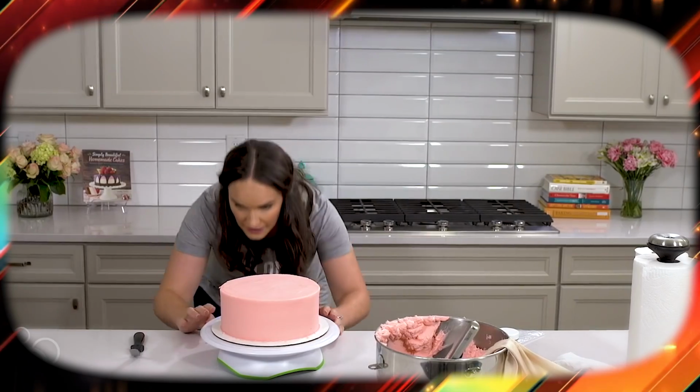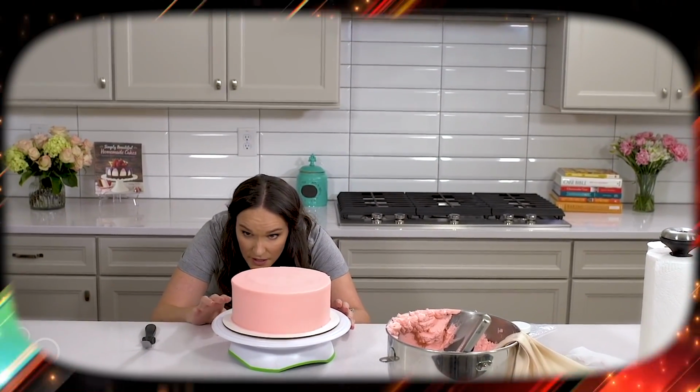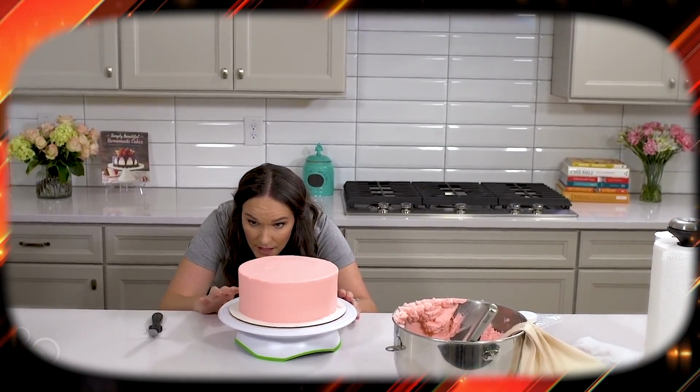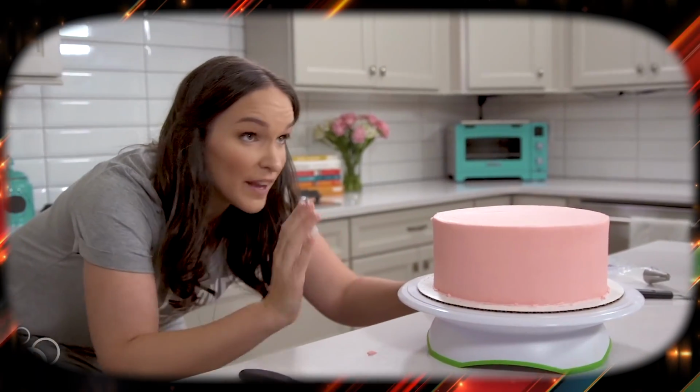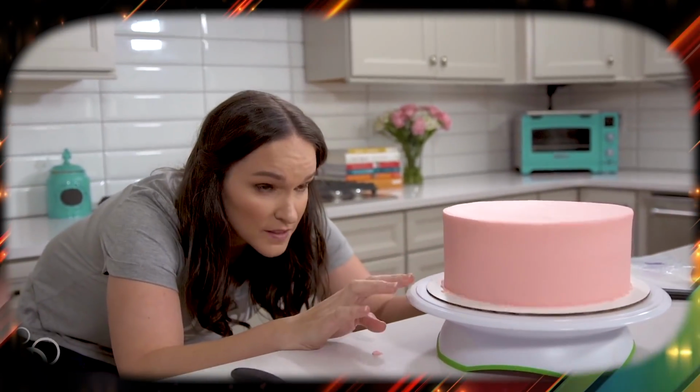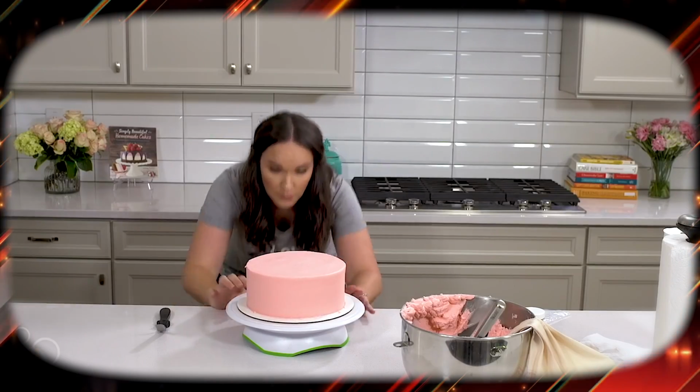So now at this point I like to give it a look and make sure the sides are even and the way I'd like for them to be, straight up and down, because you can still go back and fix any imperfections at this point if you see them. All right, we're looking pretty solid.